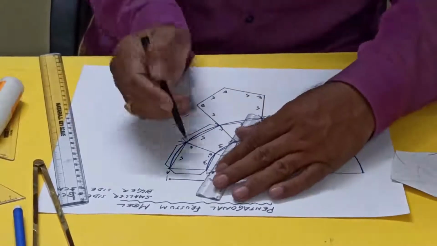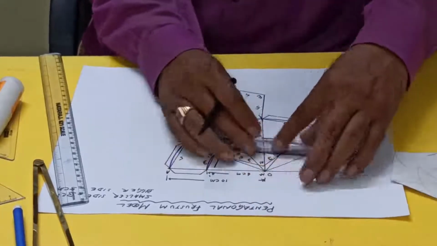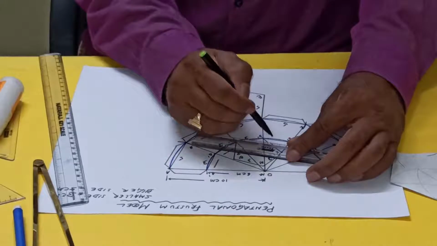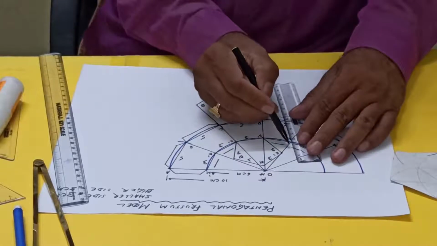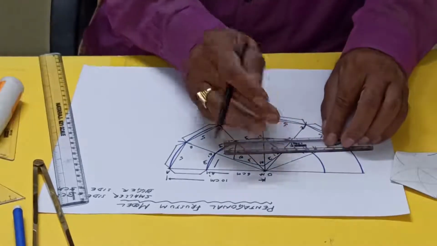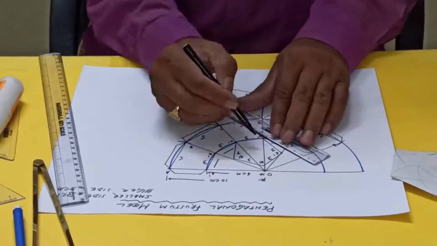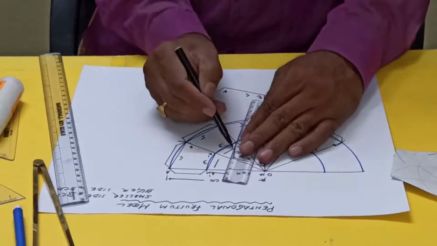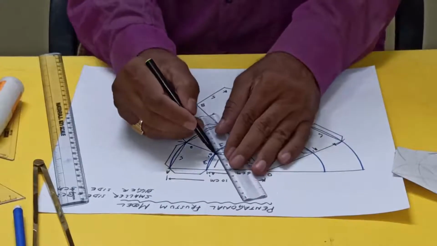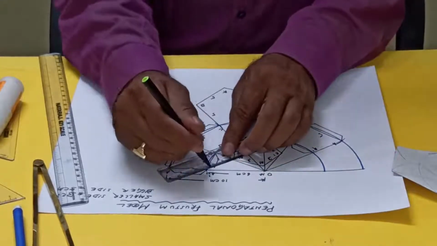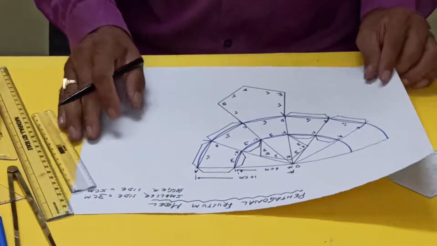So now this is the upper side border. So now the net diagram for the pentagonal frustum model is over.